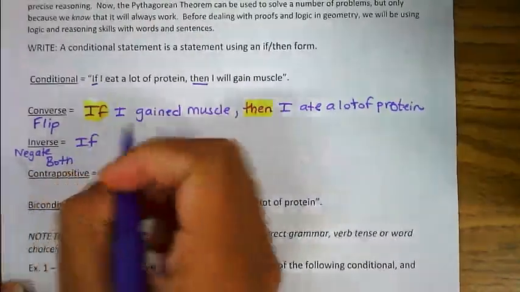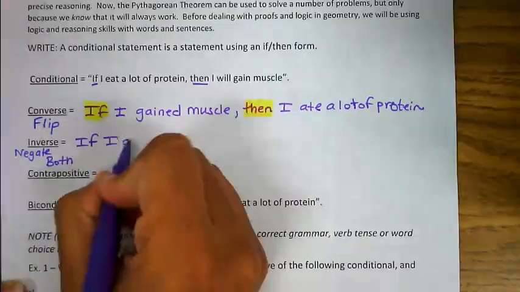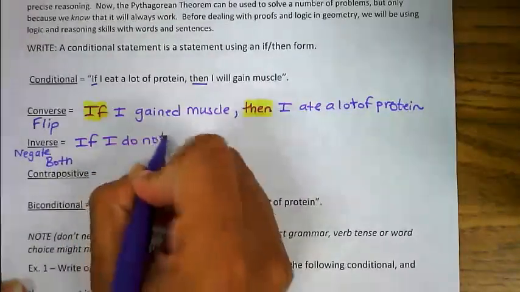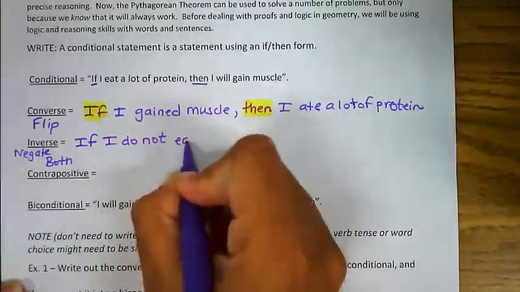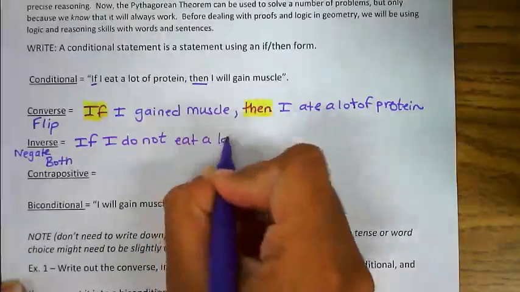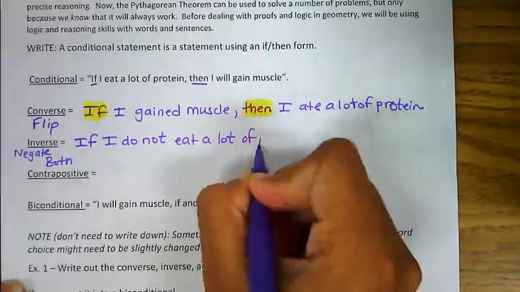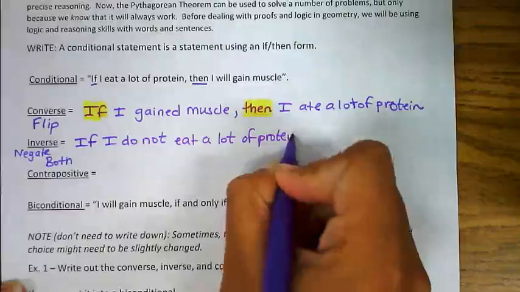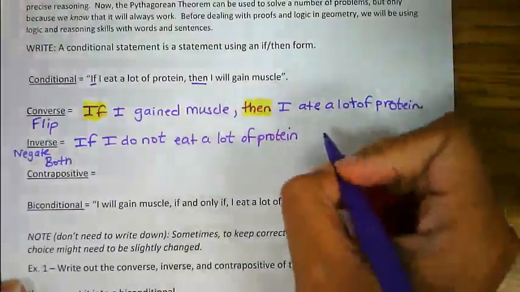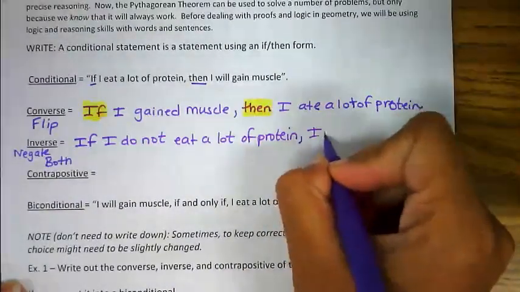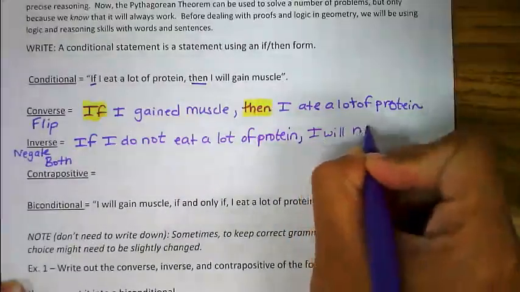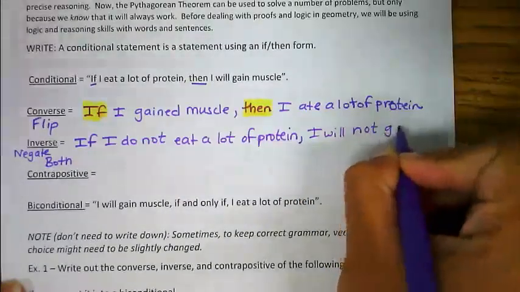If I do not eat a lot of protein, okay, I will not gain muscle.